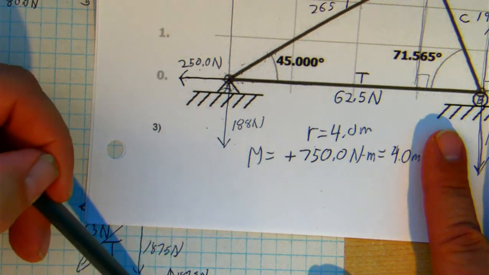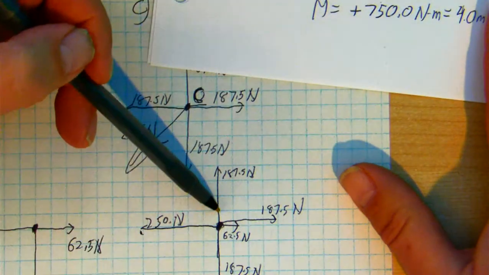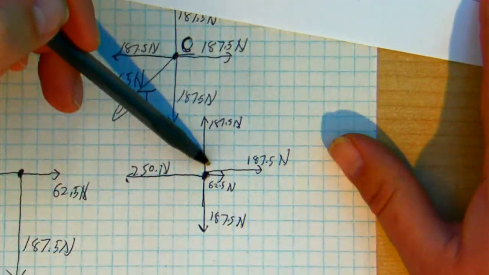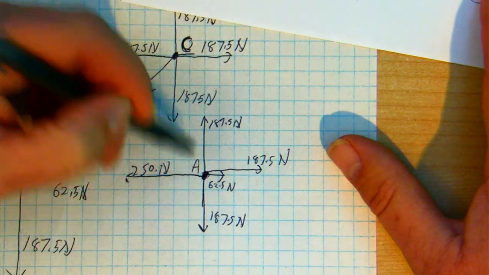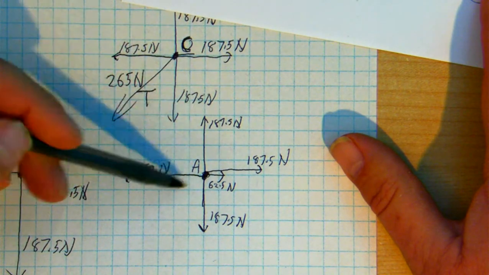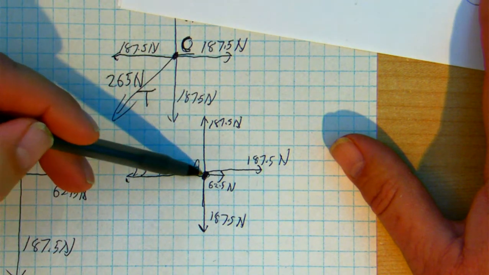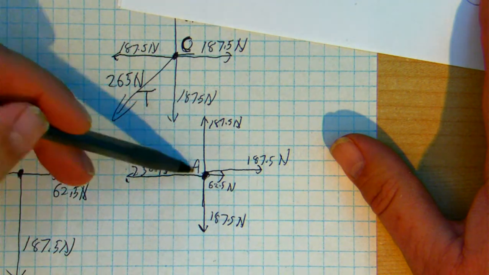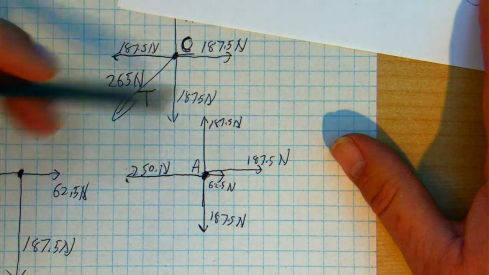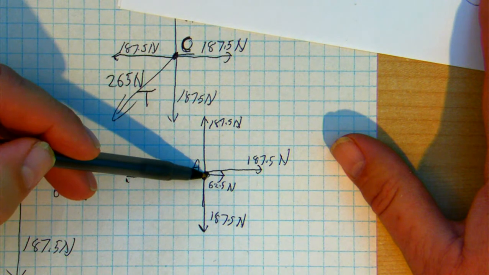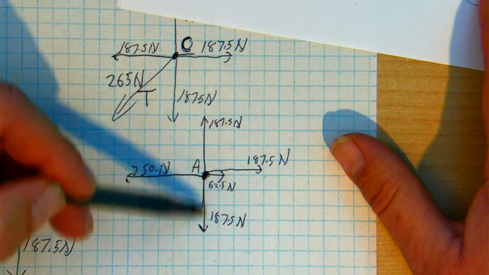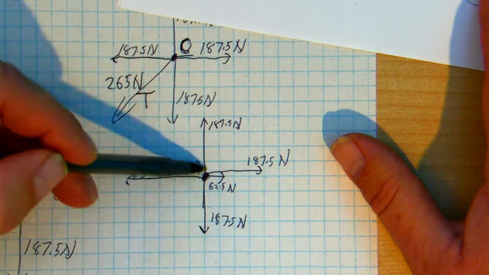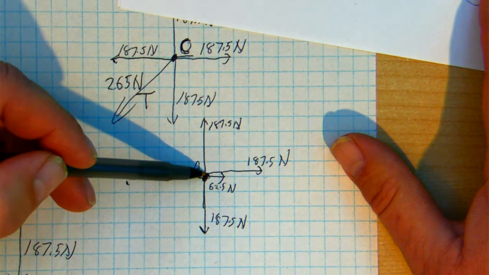Okay, so all these forces, I'm sorry, I was blocking it. All these forces acting on point A, what are they? I have the load reaction force through A, 250 newtons to the left. I have the reaction force of the ground pulling point A down with 187.5 newtons.